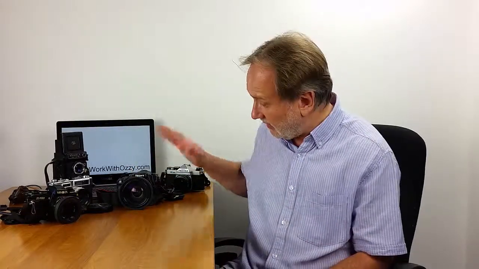So let's start with ISO, which is probably sometimes the most difficult of these to grasp. Now, ISO relates to the light sensitivity of, in the case of a modern day camera such as a DSLR or a compact digital camera, the sensor inside the camera.